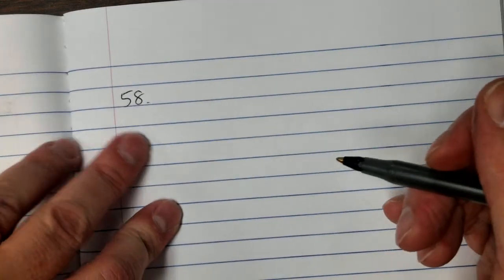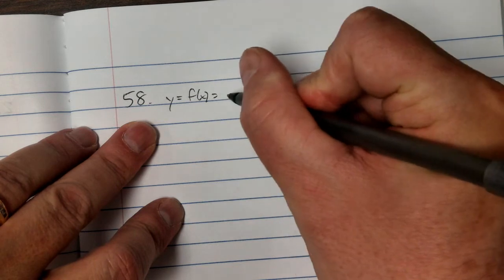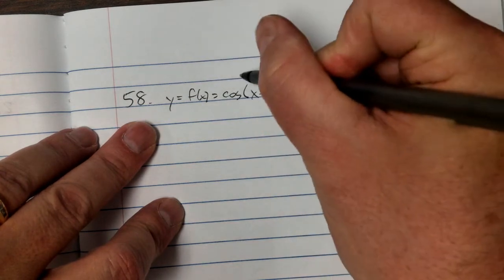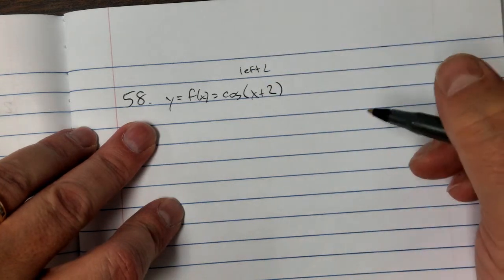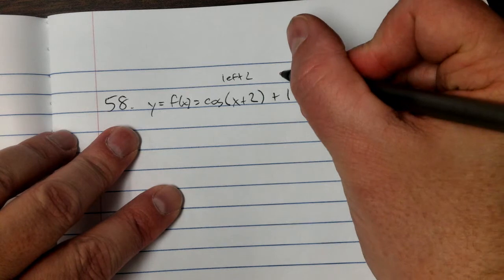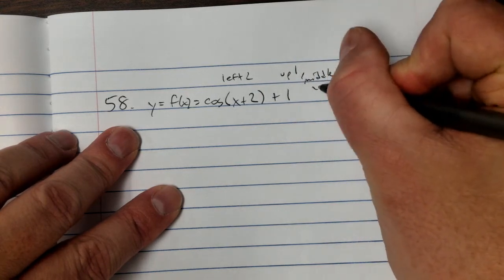Okay, then 58. On this one, we've got a couple more transformations we're doing. So cosine of (x plus 2), which means left 2, and we're going to do plus 1, which means up 1, and that our middle is y equals 1.